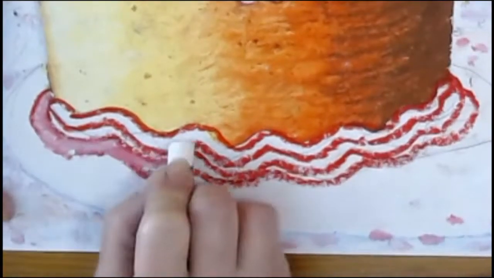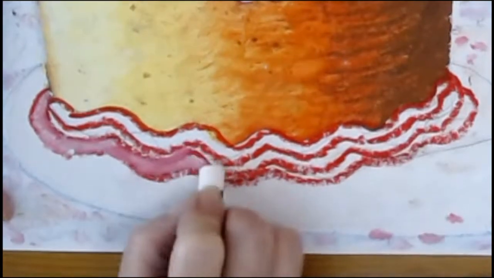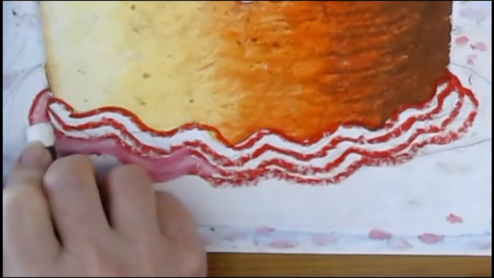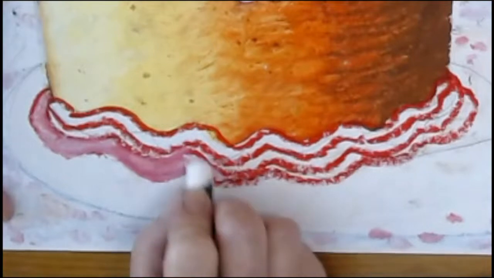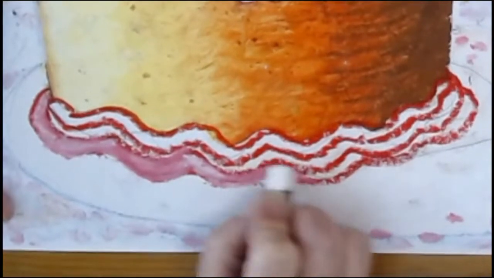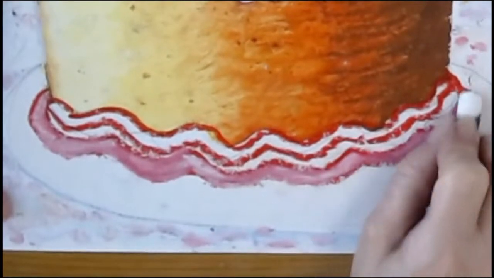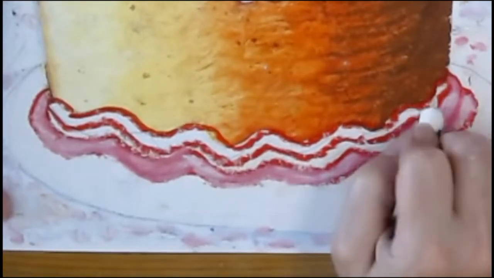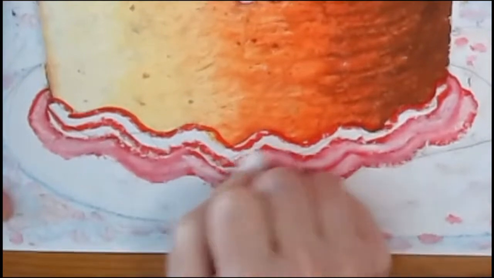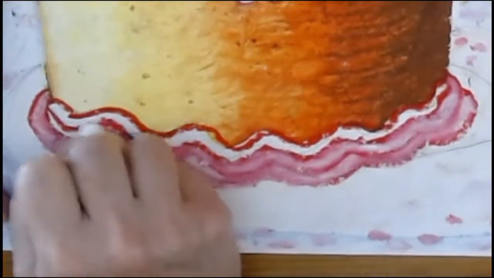So I'm blending in this little road. Sometimes when I'm aiming in a line, I think of it as driving on a road. Here I am driving on the bumpy road. You can see that just by coloring in the white between the red, it creates a range of value.